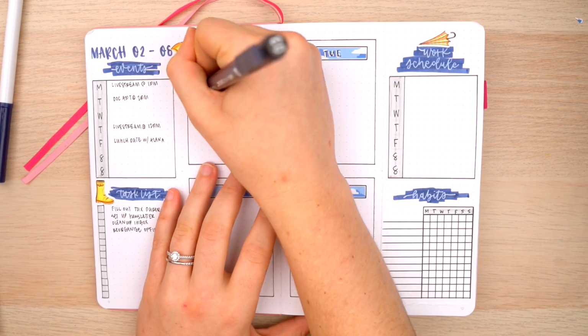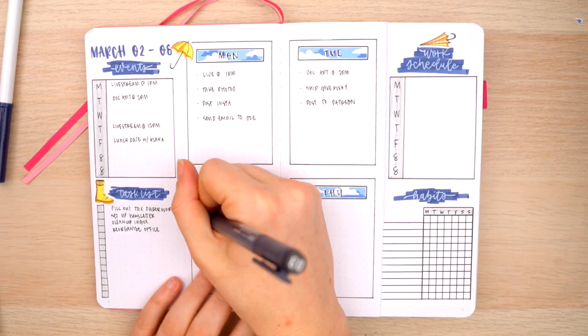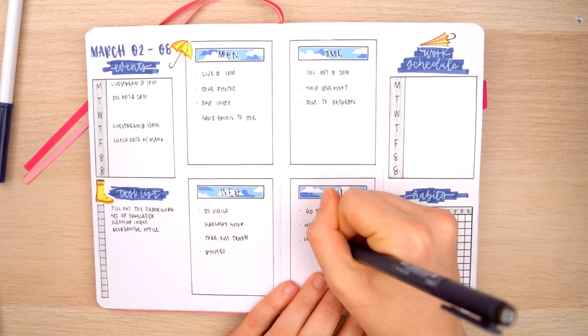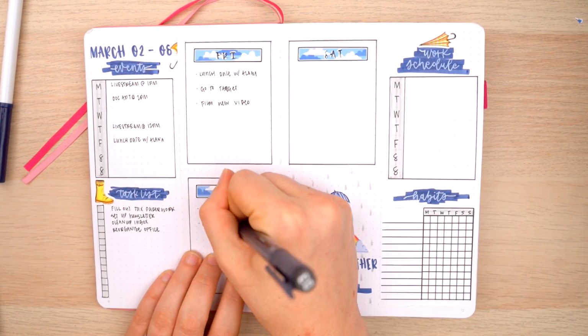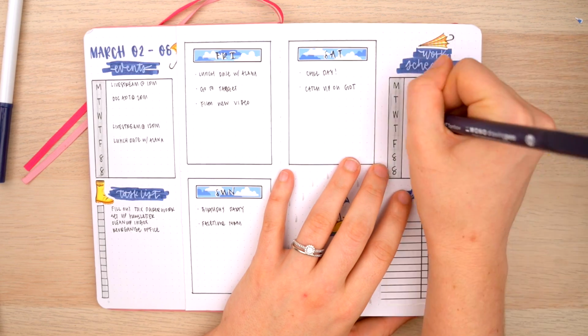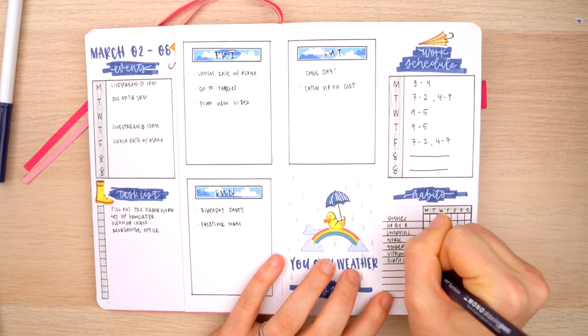After finishing the spread off with a couple pops of yellow decoration and filling it out with an example schedule, that is it for weekly log number 3, and time to move on to my 4th example of a weekly bullet journal spread.